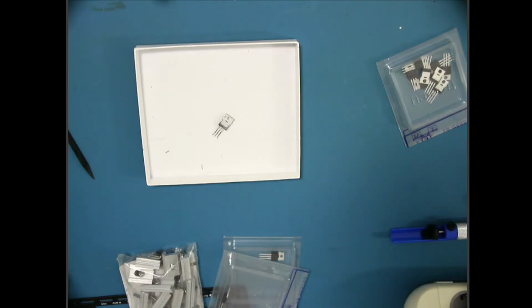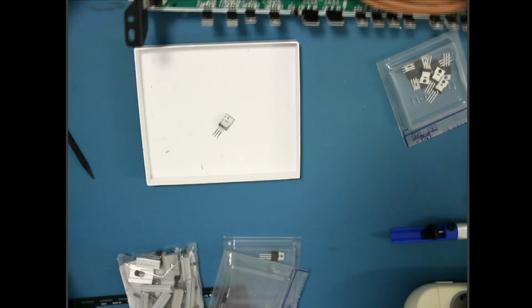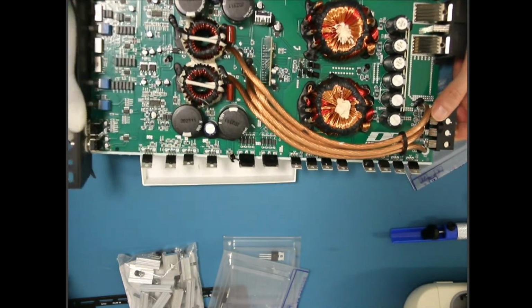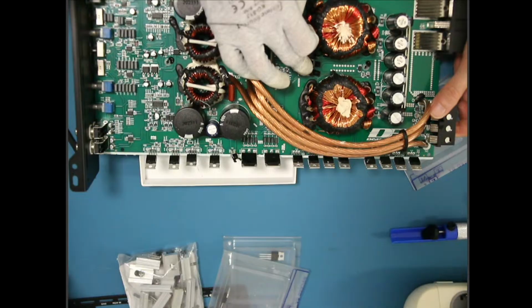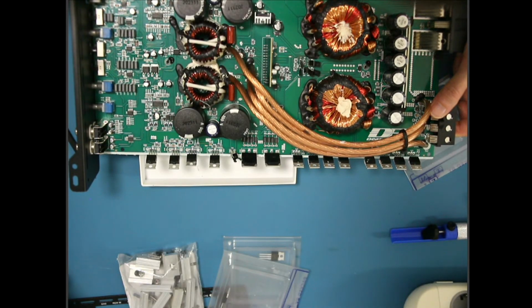Well, there's at least that. And now I gotta get to the ones in the middle, the small signal bipolar transistors that are here.